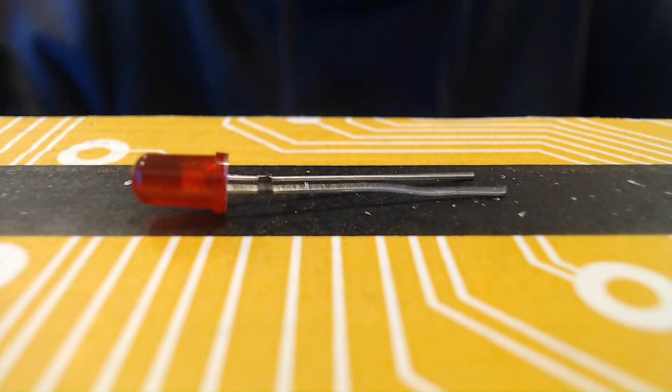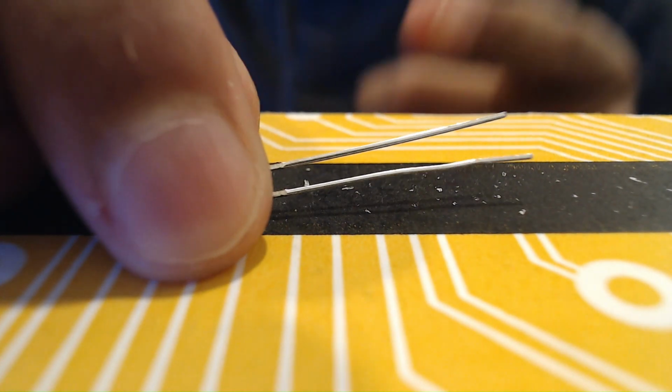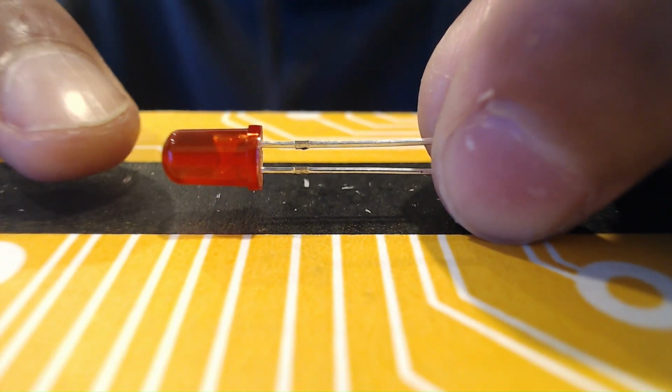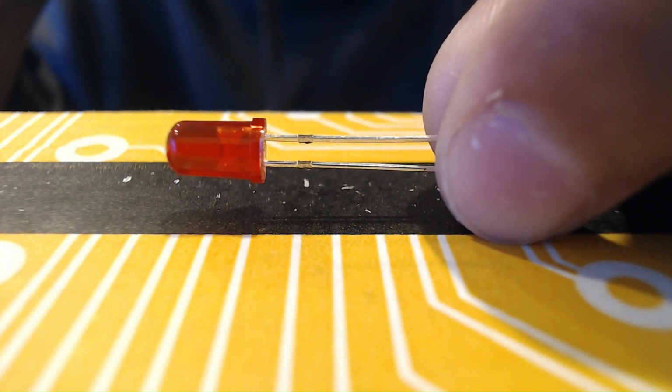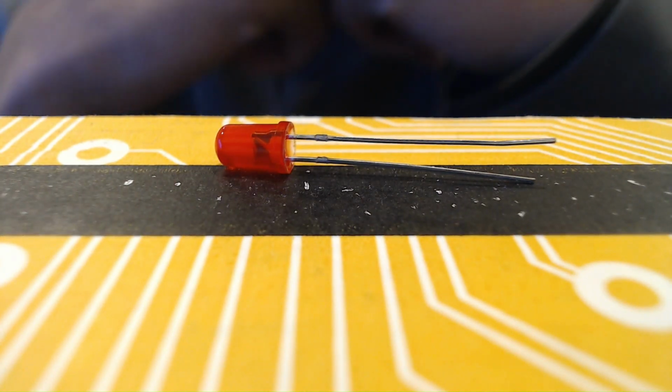Alright, I'm going to go over some simple breadboard components. And the first one I'm going to show you guys is the LED. And on the LED, you can see that there are two main parts. You have the metal legs here, and you also have the place where the light is coming out. And LEDs come in many different colors. I have red, green, blue, and many more.